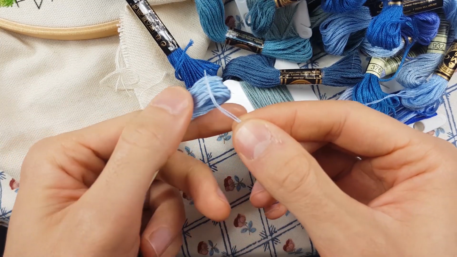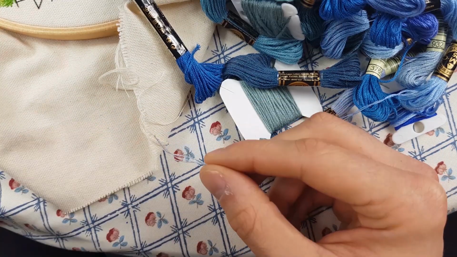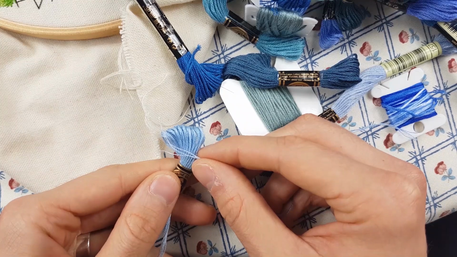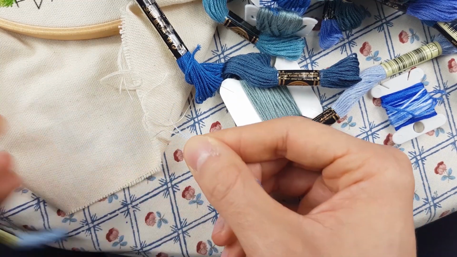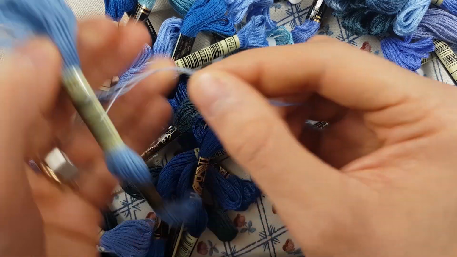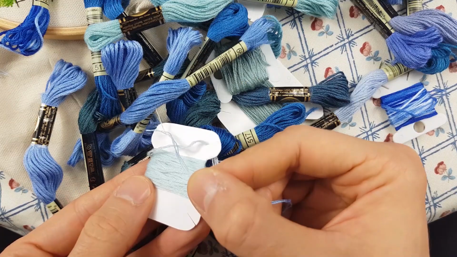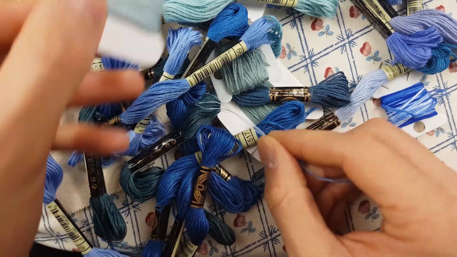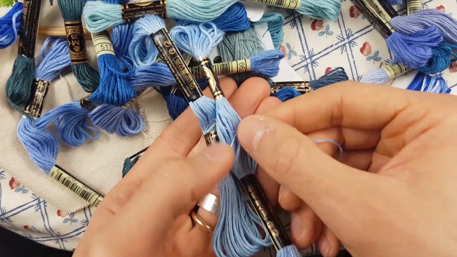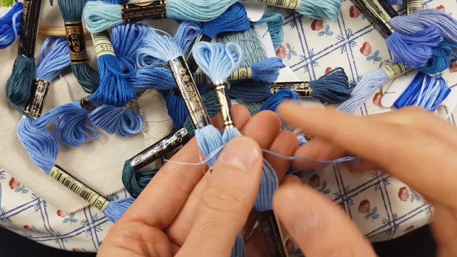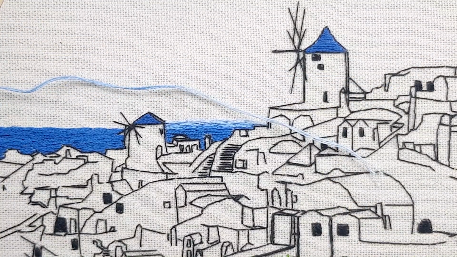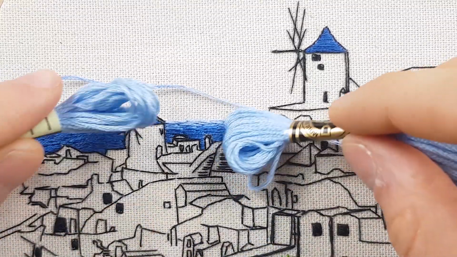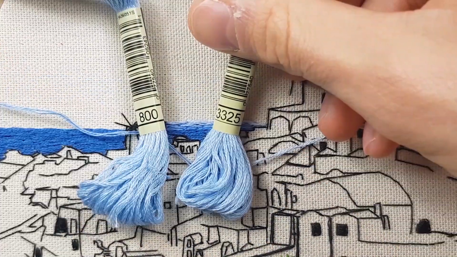I select several threads that interest me. I compare the two blues chosen and select the most appropriate.